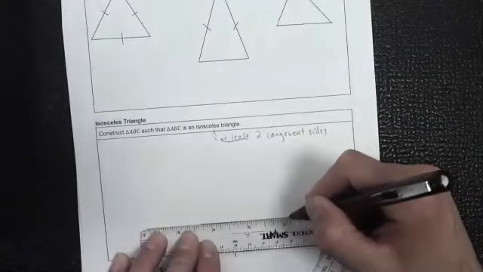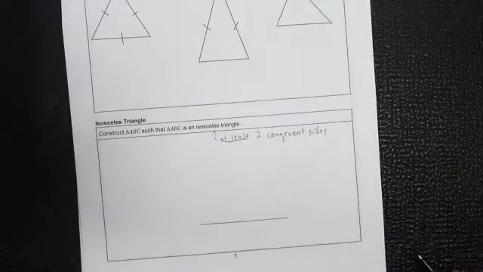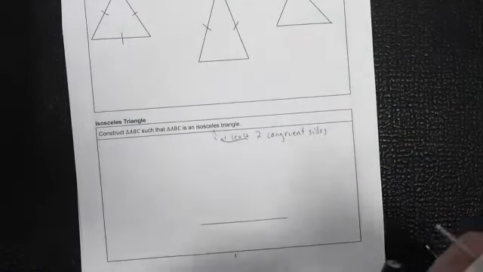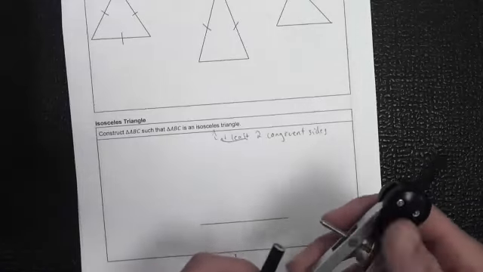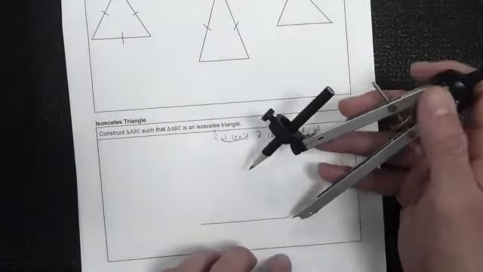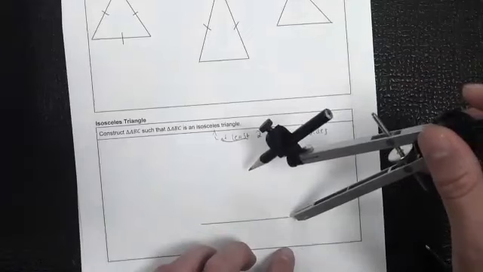I'm just going to draw something for a triangle right there. That can be the bottom of my triangle. And then now, to make sure that I have two congruent sides, your compass is really good at making congruent line segments. In fact, that's really all it does.